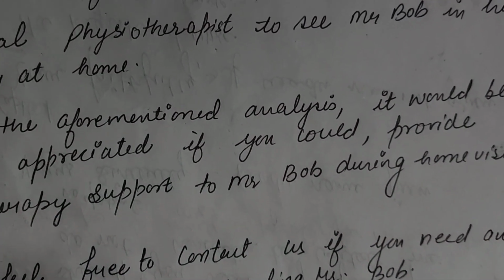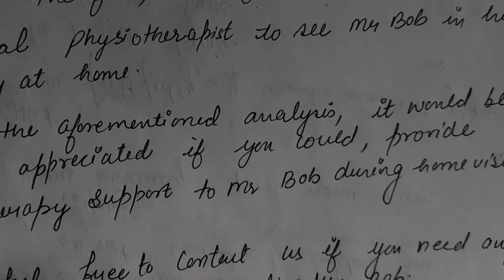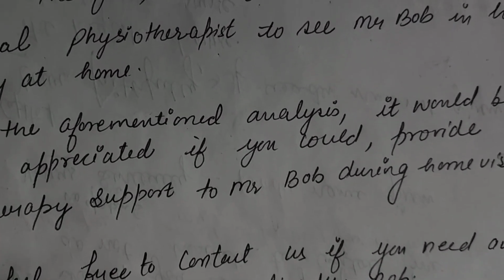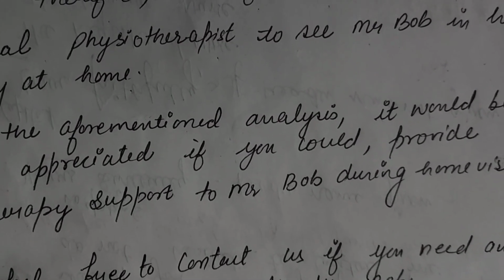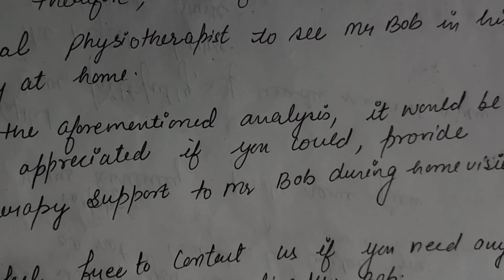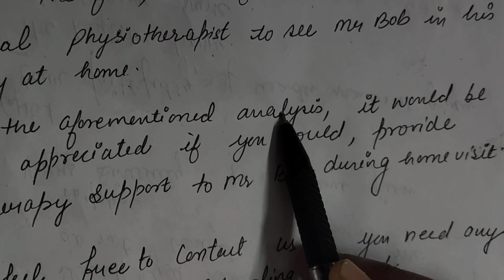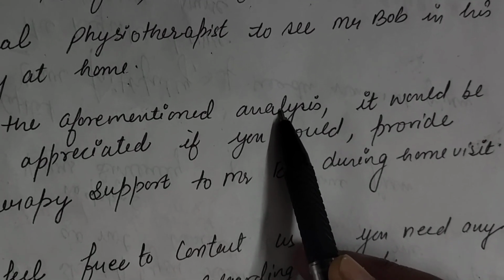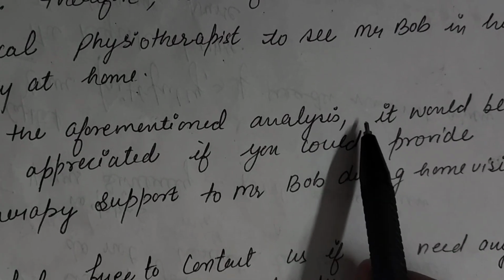So the last paragraph is also called the recommendation paragraph. Here one more thing to be noticed: if the patient has just presented and the letter is not a discharge letter, we can start with based on the aforementioned analysis. If the patient is discharged, we can write following discharge. So keep this point in your mind also.